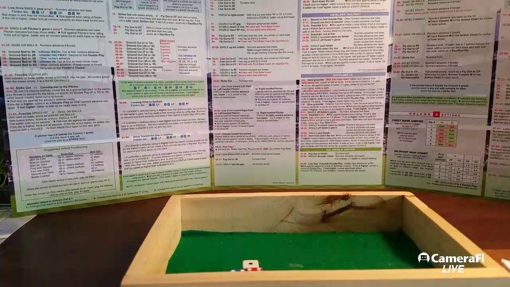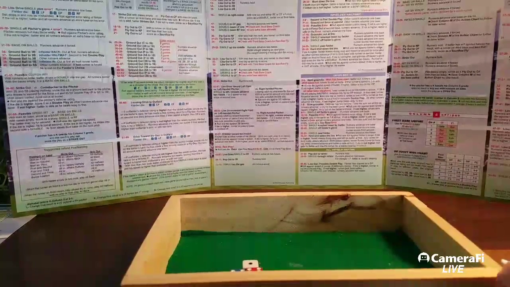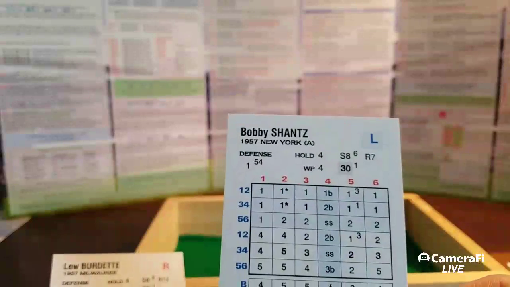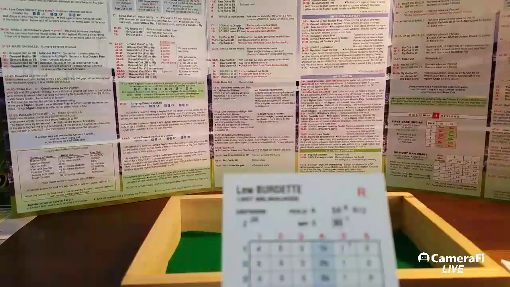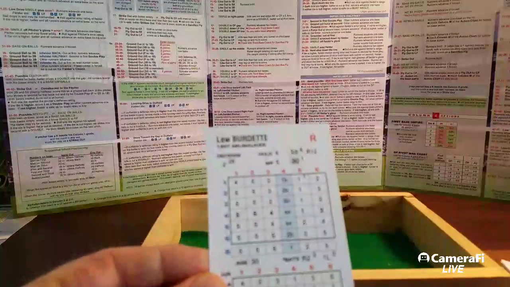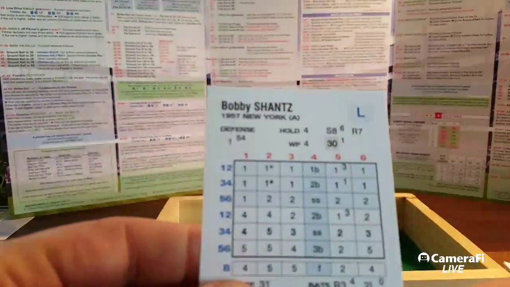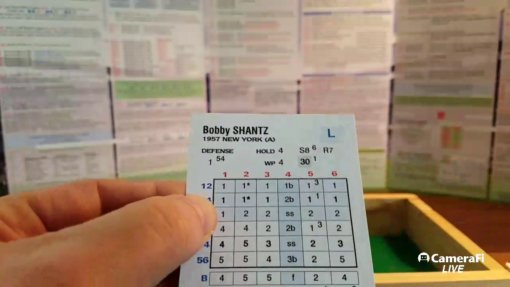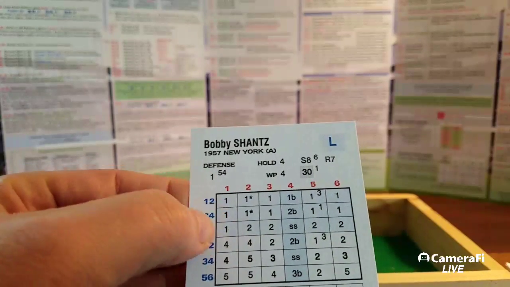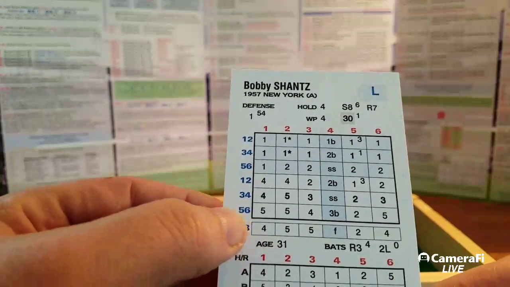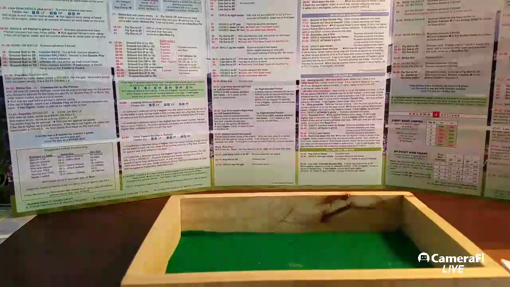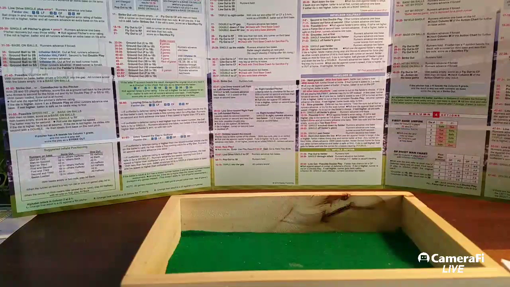Let's get the pitchers first for Game 2 of the 1957 World Series. For the Yankees, it's lefty Bobby Shantz, and for the Braves, it is right-hander Lou Burdette. Now, the thing about Bobby Shantz, you can see his card here is shaded blue. He is a lefty, so when he faces a lefty, we're going to go off these 3 rows. When he faces a righty, we'll go off these 3 rows. That's where the left-right splits come in when a pitcher has distinct results against righties and lefties.